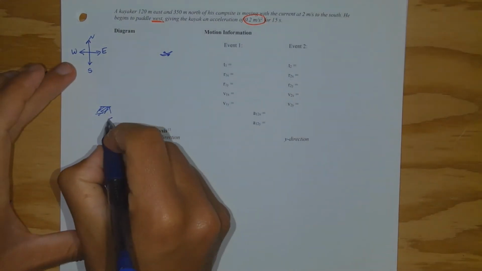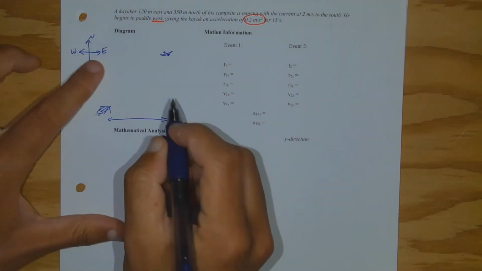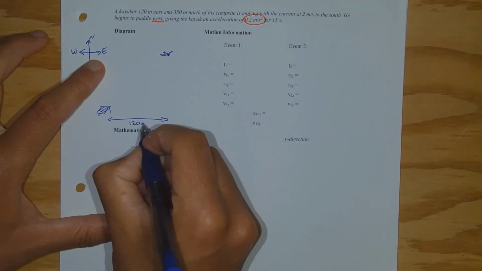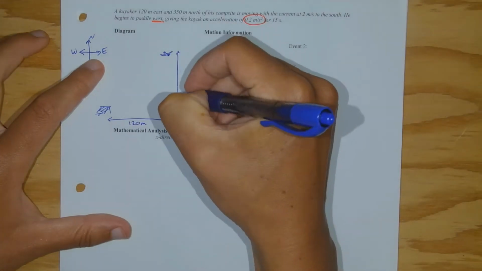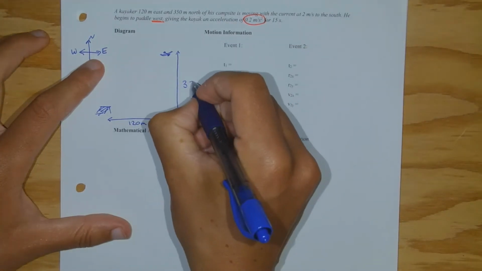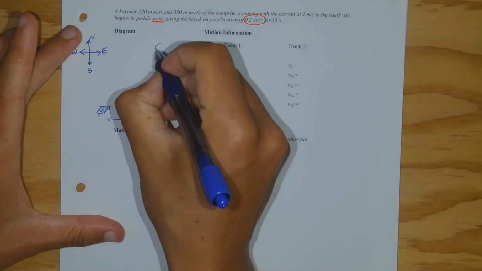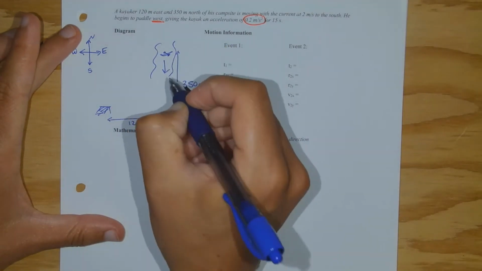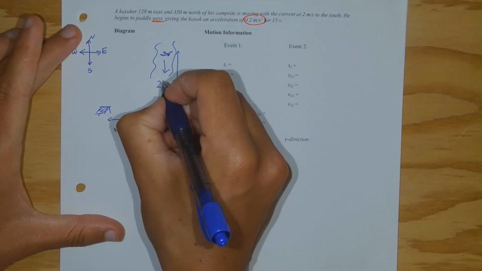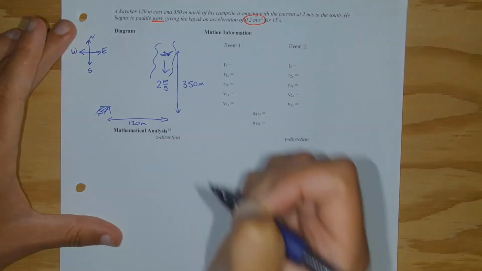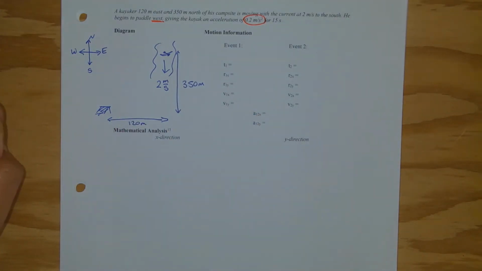Okay, and then we can also say 120 meters east and 350 meters north. Moving with the current at 2 meters per second to the south. So the current's going this way at 2 meters per second before the kayaker begins to paddle.